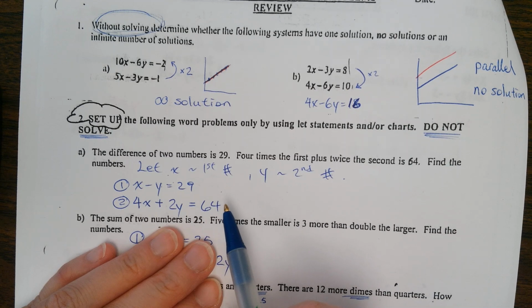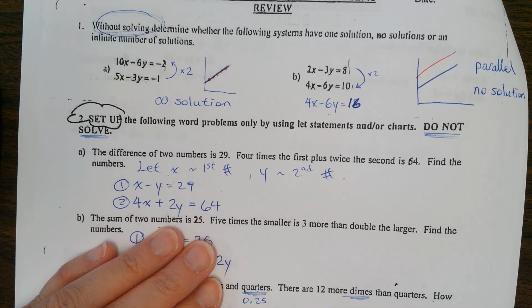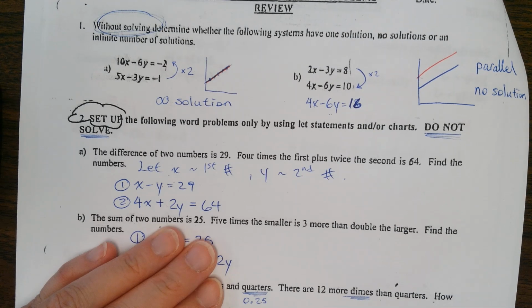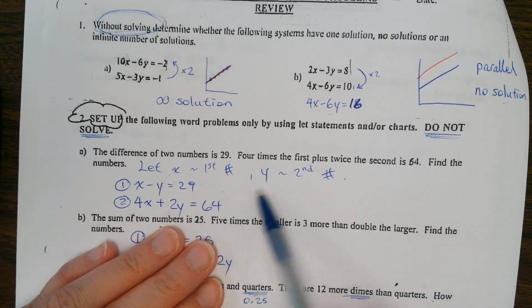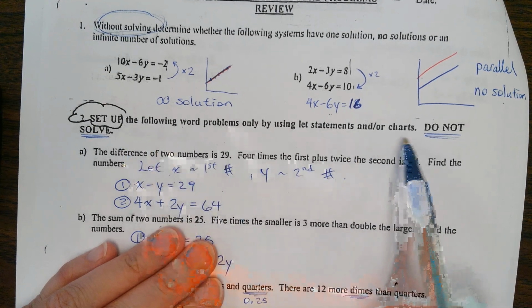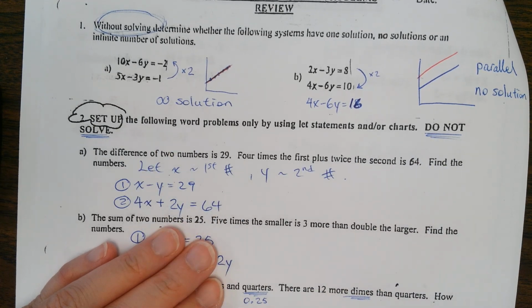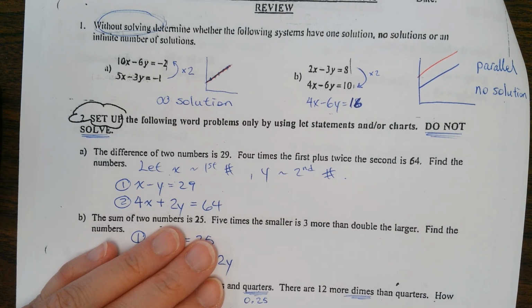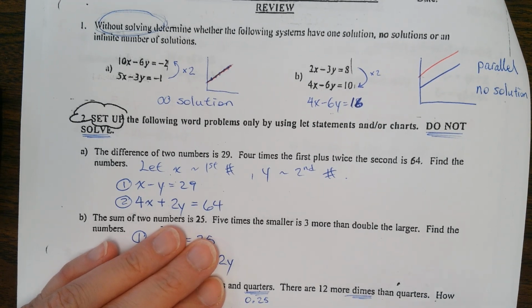If I were to solve for x and y, what are my 3 methods again? Yep. Right. Okay, graphing, substitution, elimination. And so that's why if it tells you do not solve, do not solve. Otherwise, graphing, substitution, elimination is going to waste another 5 minutes.